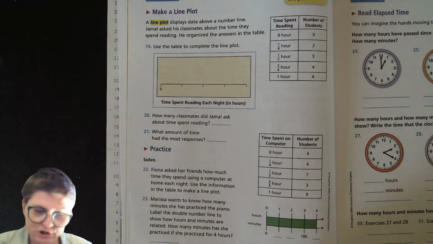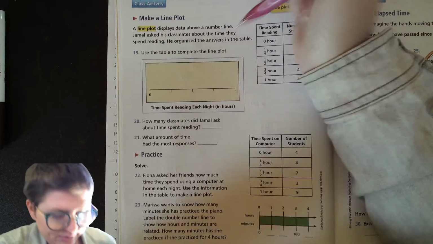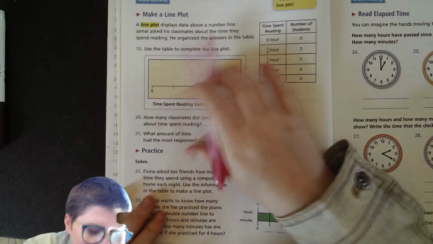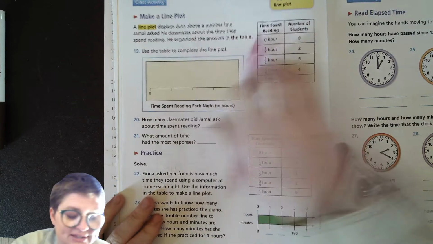So let's go ahead and take a look at our chart that we have over here. A line plot displays data above a number line. Jamal asked his classmates about the time they spend reading. He organized the answers in this table.